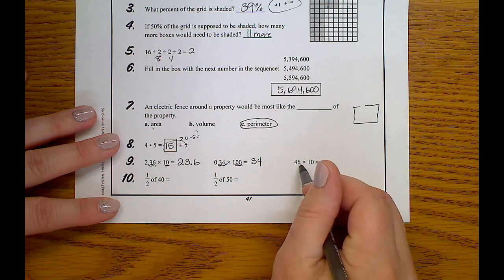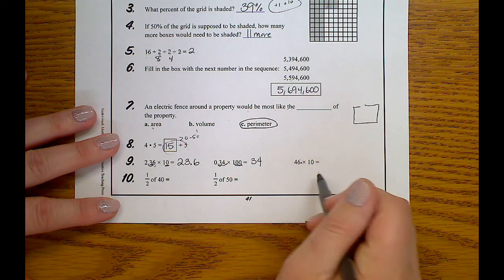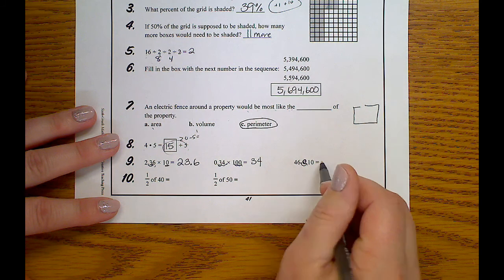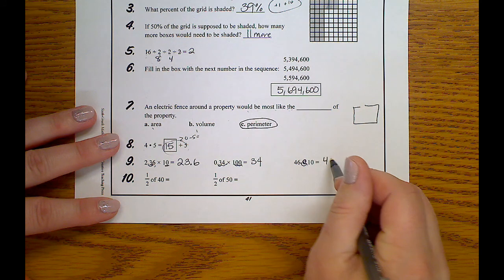Now, there's no decimal here that you see, but there is always a decimal here. But Miss Faith, there's no number after it. Guess what you always put? You put a 0, and then we're going to move it. So, 460.